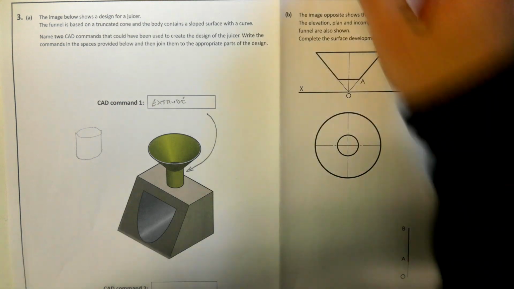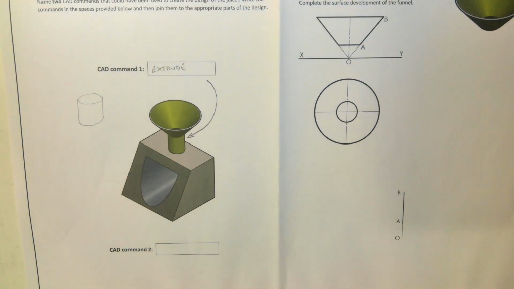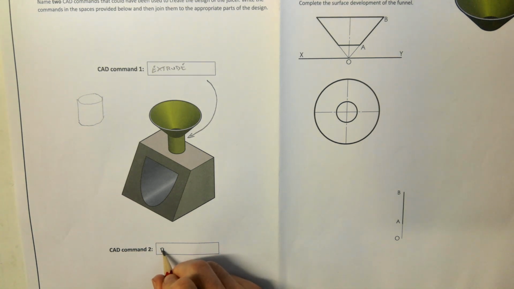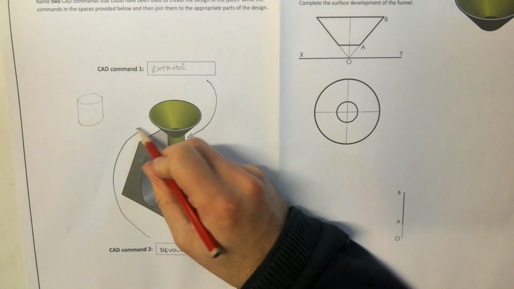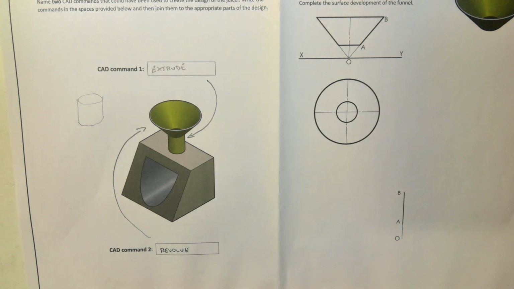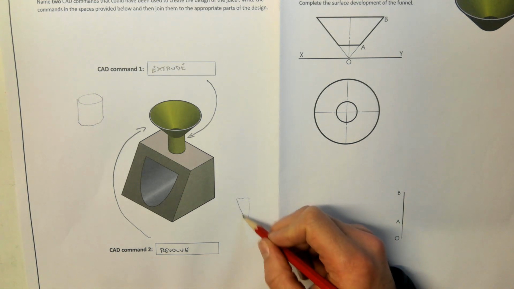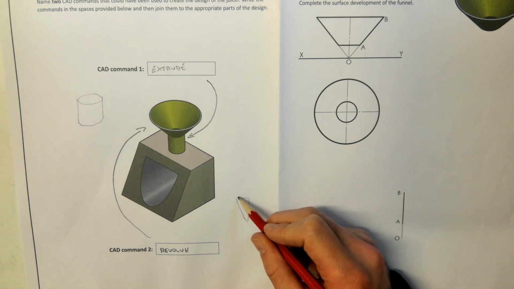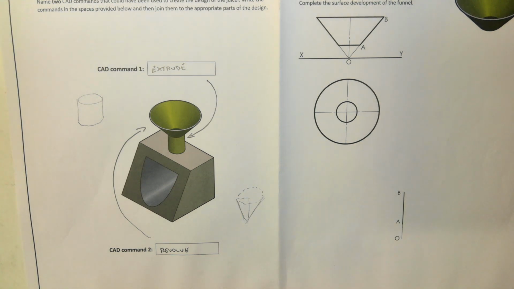A second CAD command you could say would be revolve. So revolve could be used for the conical surface. So for example, you would have your outline of your cone that's inverted and you use the revolve tool then to make that 3D shape.